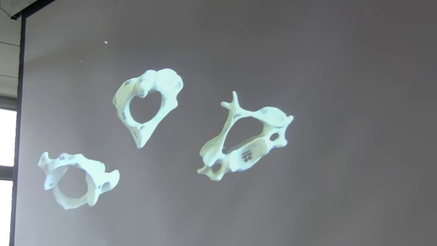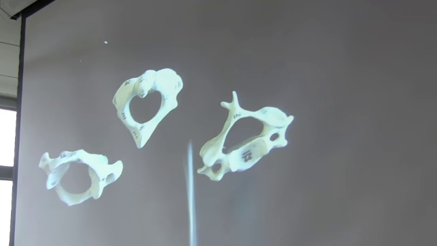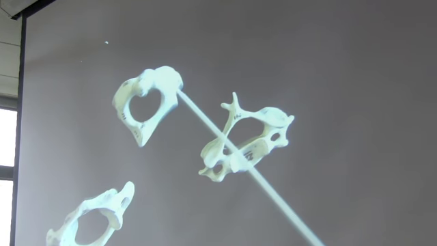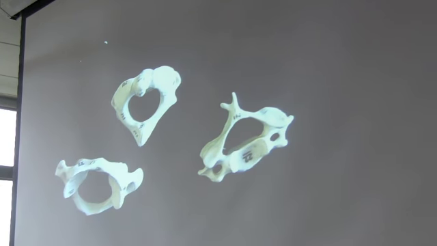Okay, so notice though that the atlas and the axis don't have the forked spinous process, but they both do have the transverse foramina. Okay, so cervical vertebrae, atlas and axis, vertebral prominence is C7. Then we did 12 thoracic vertebrae. Each one has costal facets. We should have this too.